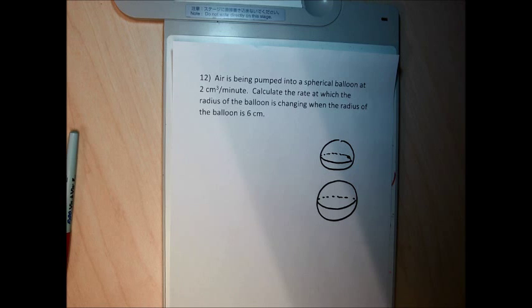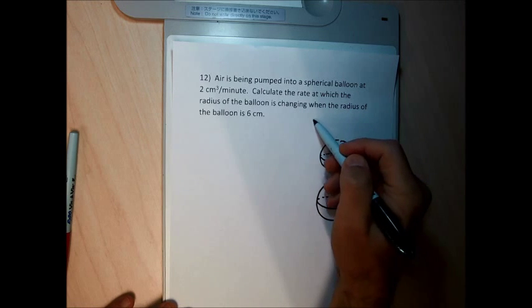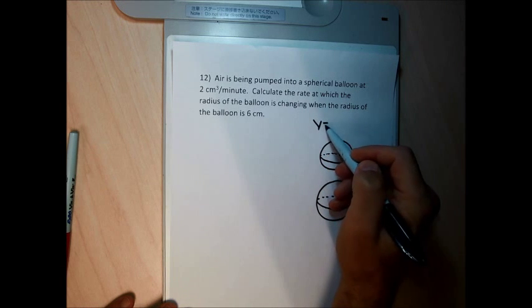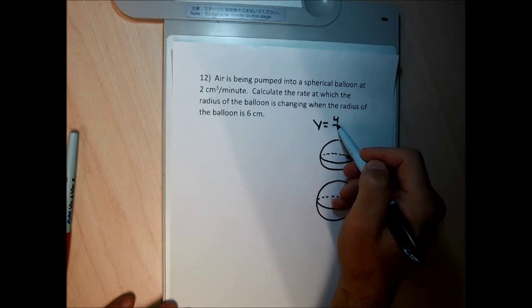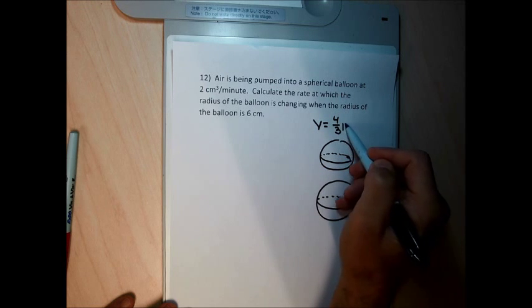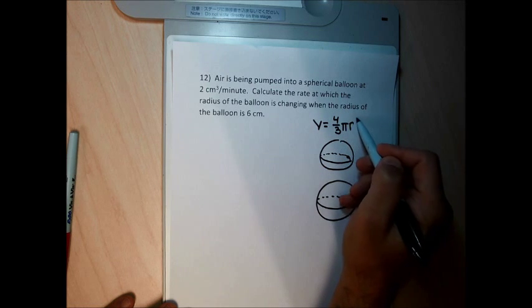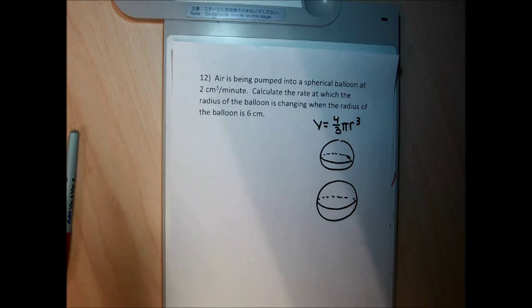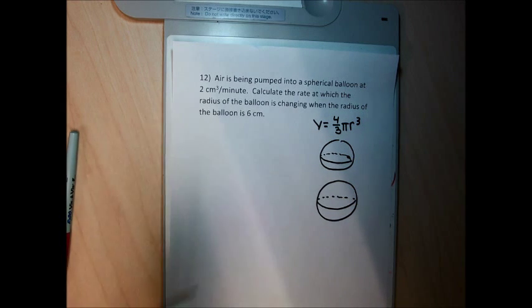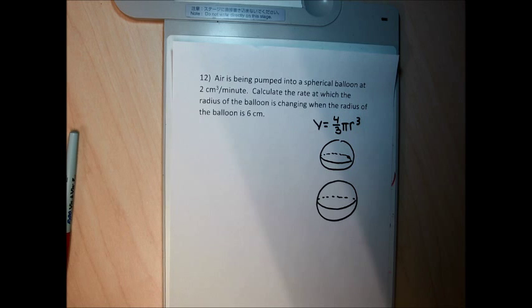In this problem, because we're talking about the volume of this balloon or this ball, we're going to need to know the volume formula for a sphere. And that volume formula is volume equals 4/3 pi r cubed. I won't expect you to have that memorized on the test. I'll give it to you. If I don't write it on the problem, you can come ask me on the test if I give this particular word problem. So that's going to be an important formula.